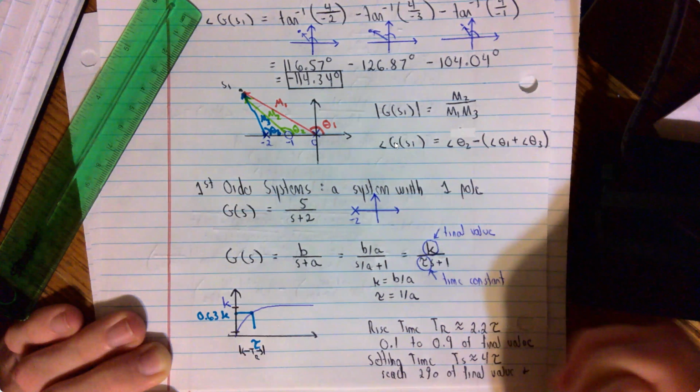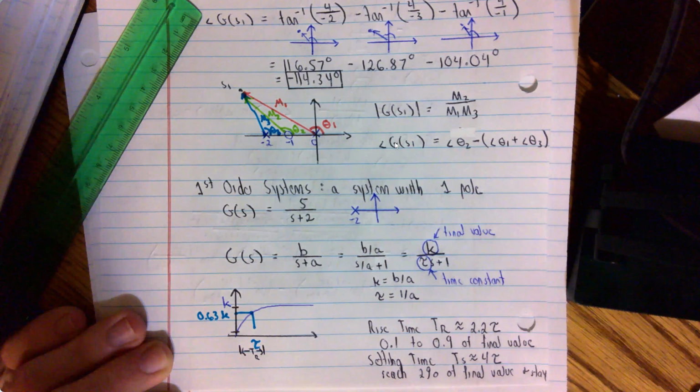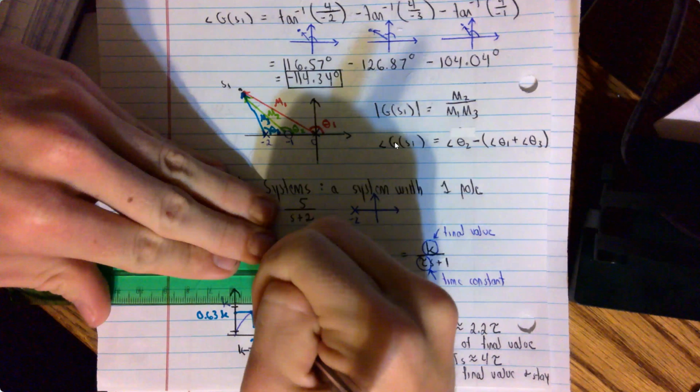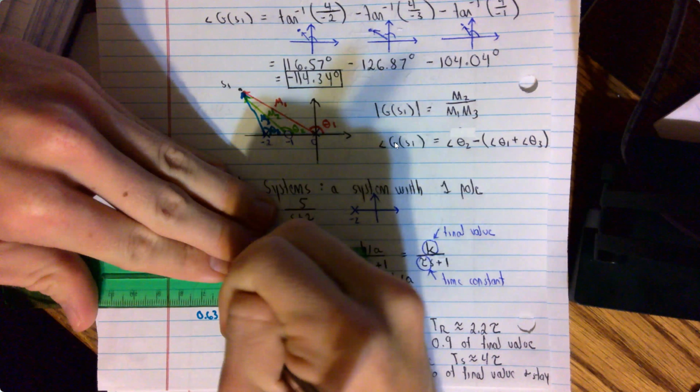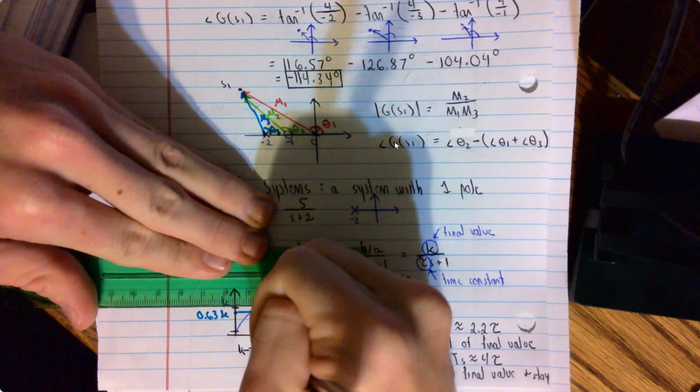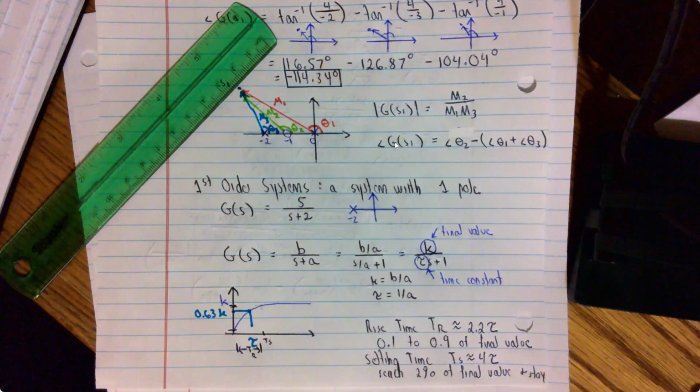So that means it does not go outside of that 2% after hitting that point. For us, it looks like about 90% of the final value would be right around here, which is about here, I would say. That's your settling time to get to 98% of the final value. And so that's pretty much it.